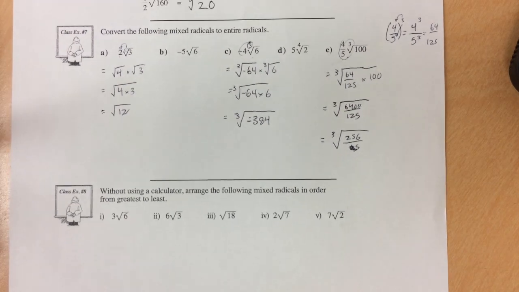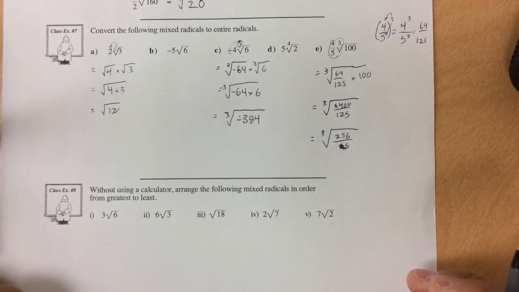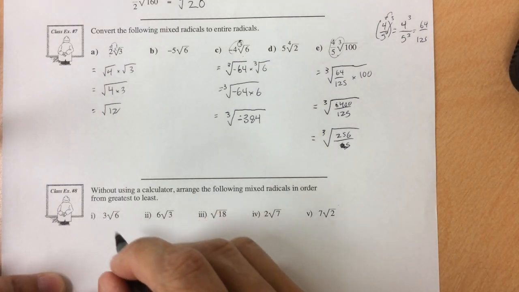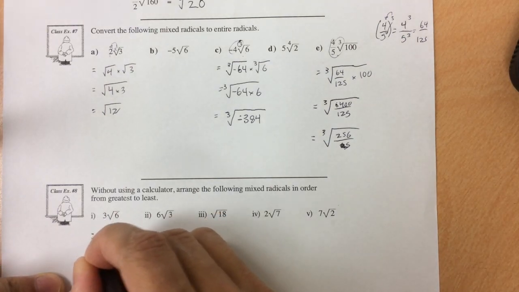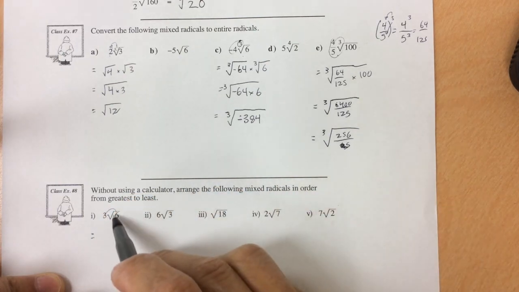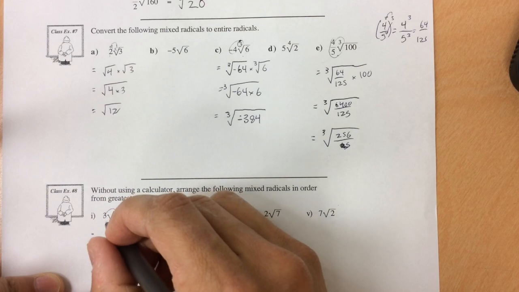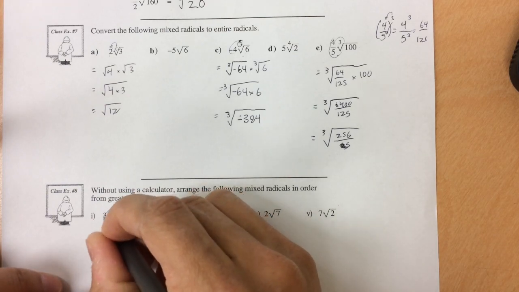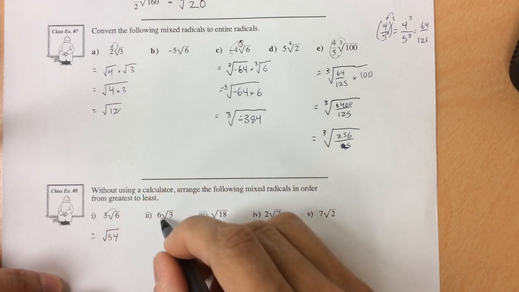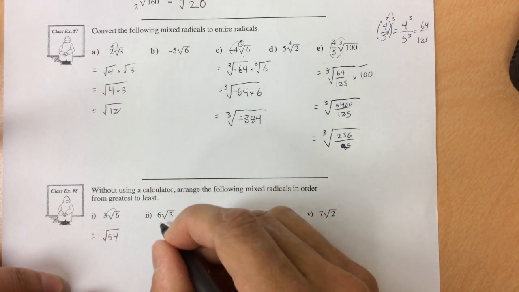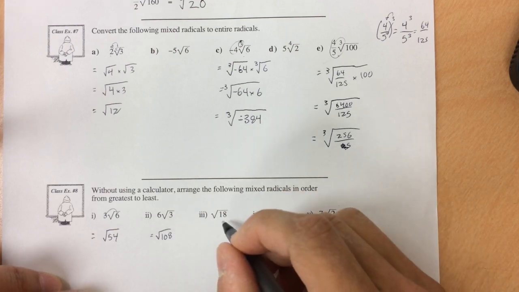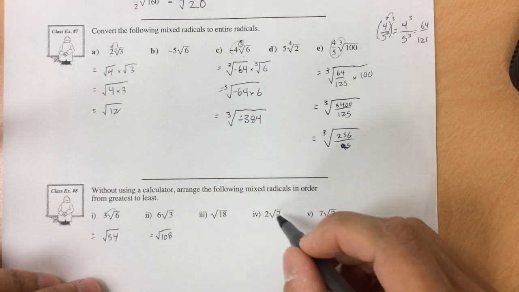And now, without using a calculator, arrange the following mixed radicals in order from greatest to least. When we're doing this, sometimes it's easy to convert them into entire radicals. So this would become 3 squared is 9 times 6, square root of 54. 36 times 3 is 108, so square root of 108. Square root of 18 we can leave, it's easy to think about like that.